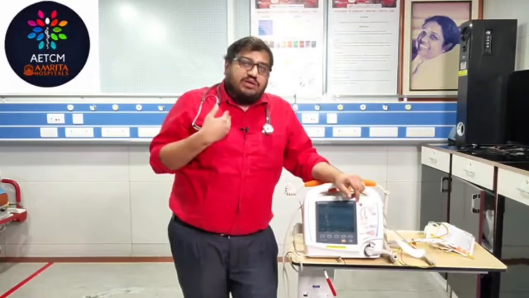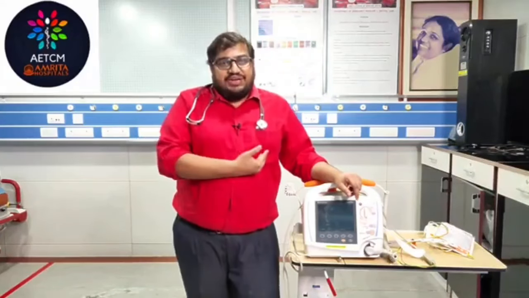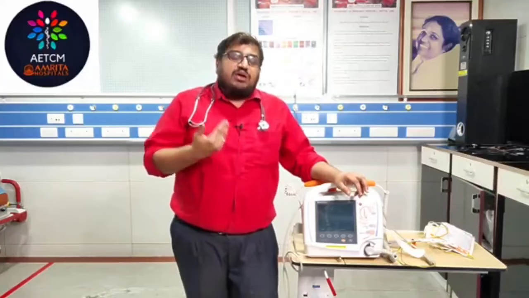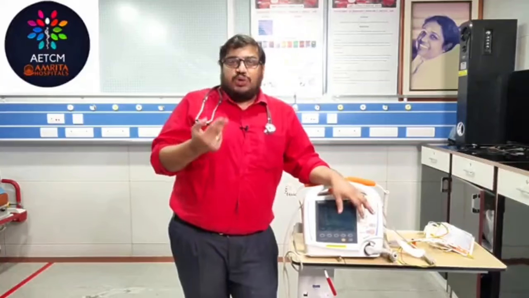Where to keep the paddles: I said one over the right side of the chest, just lateral to the right border of your sternum, and one over your apex, that is your anterolateral. Then you have your anteroposterior. Right side it is the same, and posteriorly just below the tip of the left scapula. Those are the two positions.